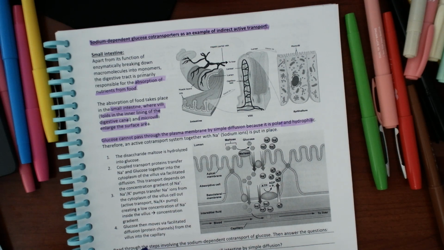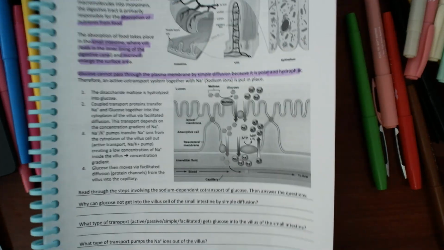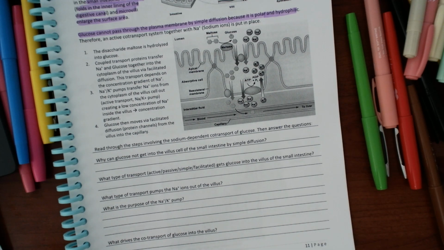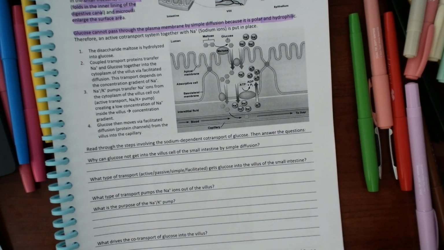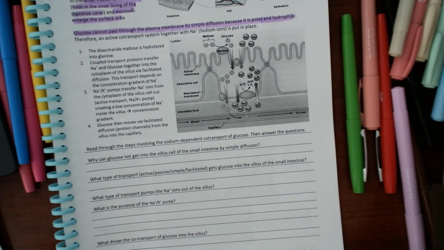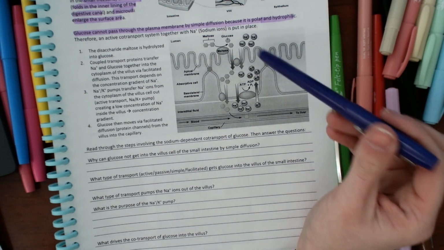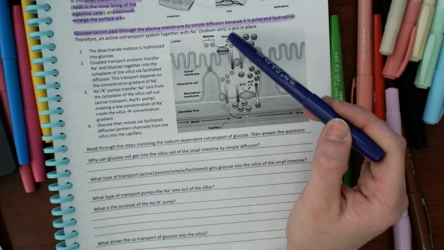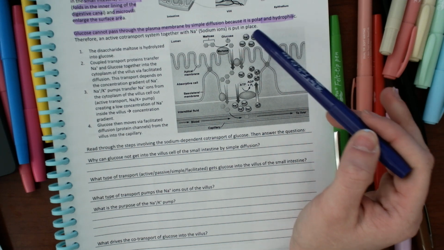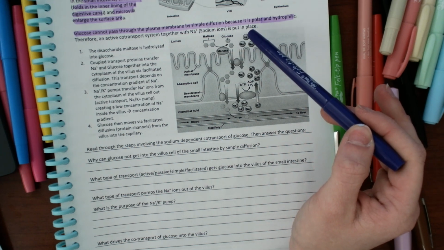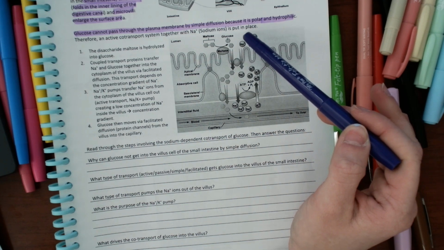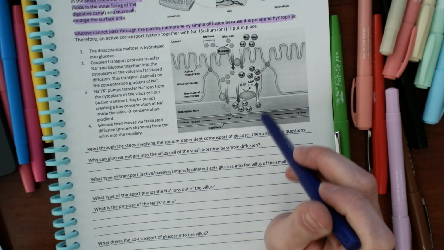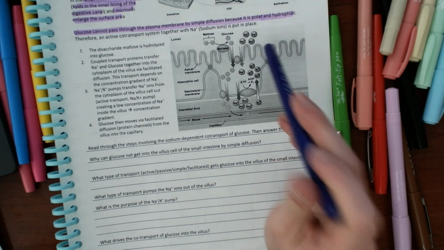So here are your steps broken down of how it happens. The next couple questions we're going to look at also break it down. Here's essentially what happens. You have your glucose and your maltose. Your maltose is hydrolyzed to become glucose. Your glucose is co-transported with your sodium down its concentration gradient, and then you have a pump to help increase the amount of sodium outside. That's really it.